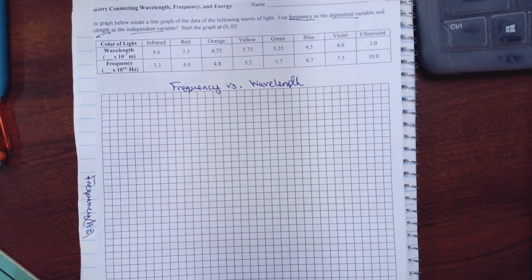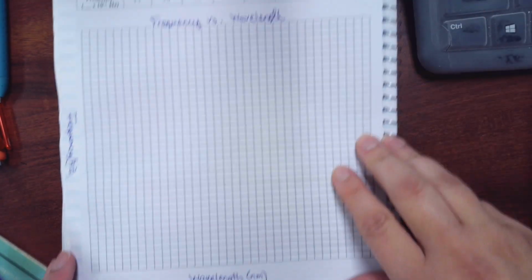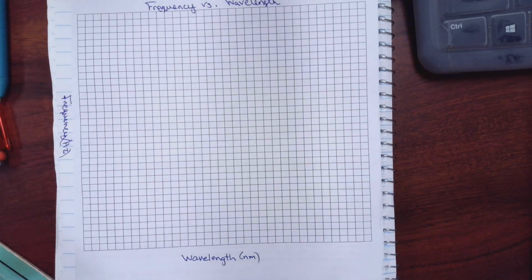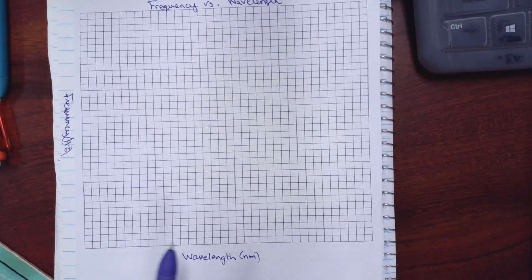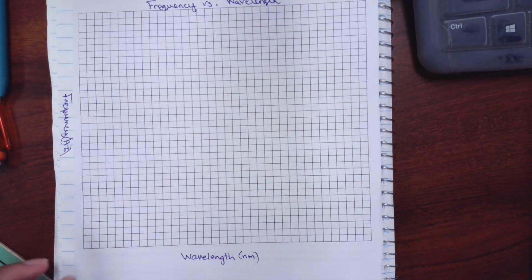Okay, so the tricky part about this is plotting your points. We want our graph to take up the whole space. Okay? We don't want to use this giant graph paper and have our graph be this big. That's a no. So what you're going to do is take your largest data point minus your smallest data point and divide that by the number of boxes.